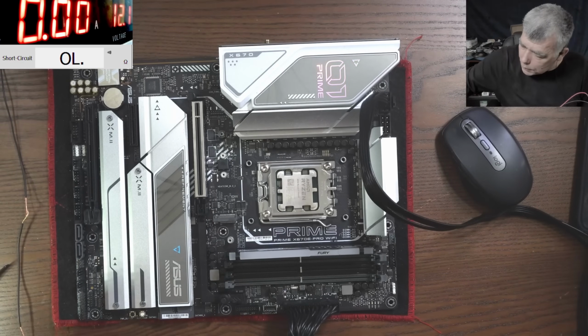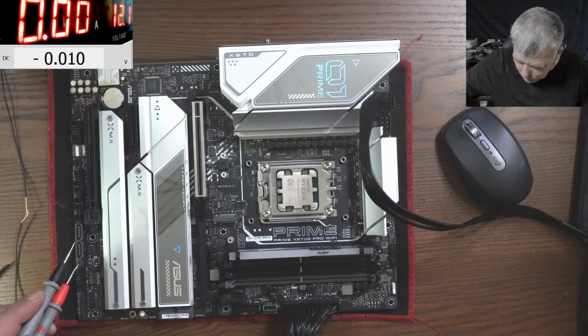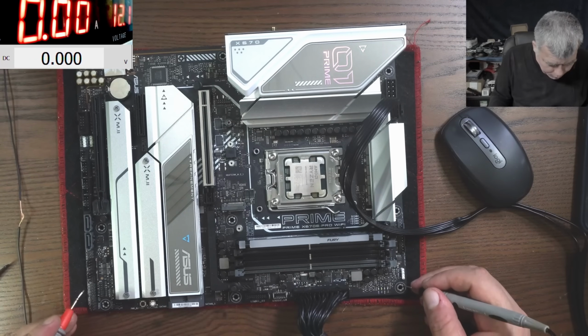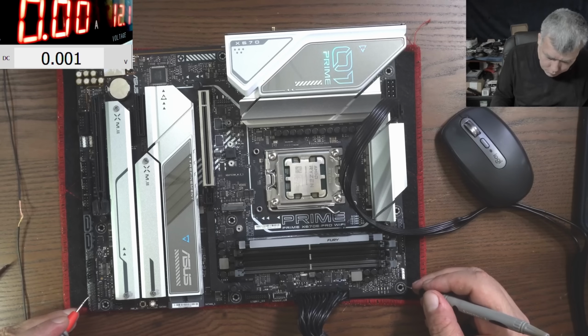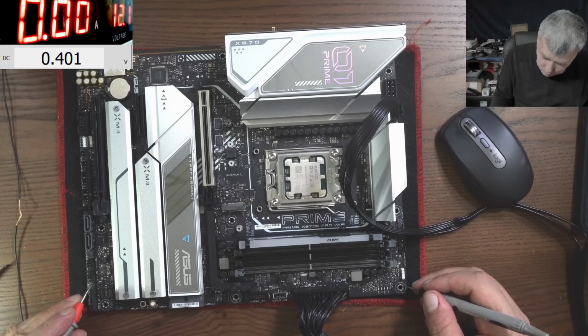Let's check some voltages. Now the voltage on the power button. We have 5 volts here. We have a 3.3 here.